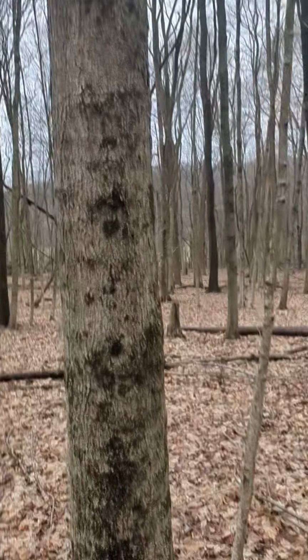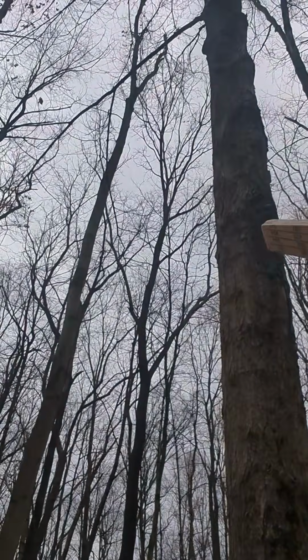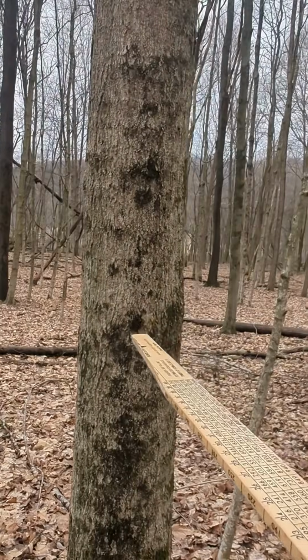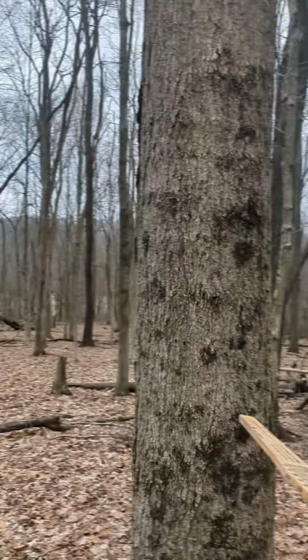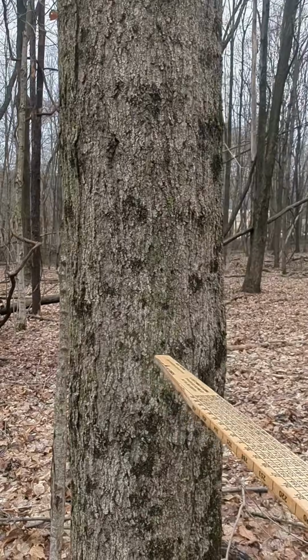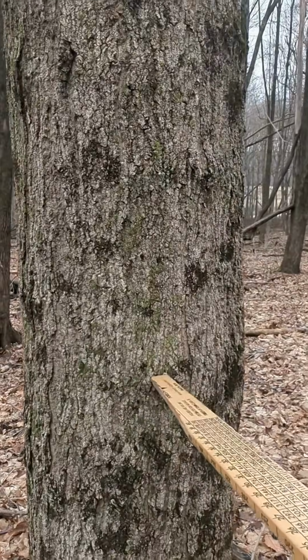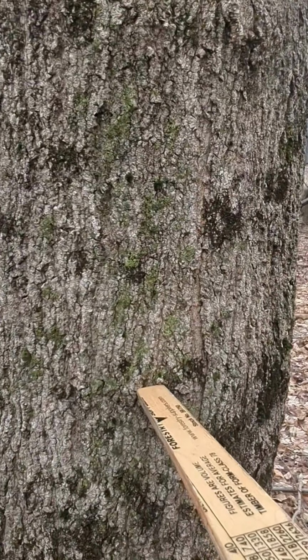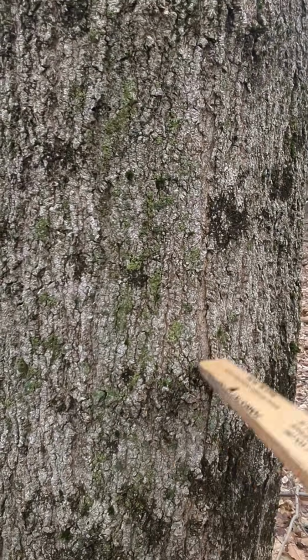Now, sugar maple, red maple, both maples, they have opposite branching. So how do you tell, especially when there aren't leaves on the trees? Sugar maple will have more of a tighter bark, a consistent bark. Now it can vary, but it has real thin, tight bark. But if you look close, you can see that it has more of a tan color.